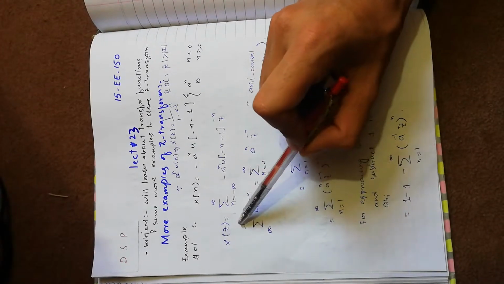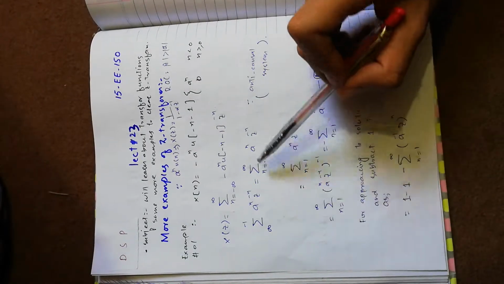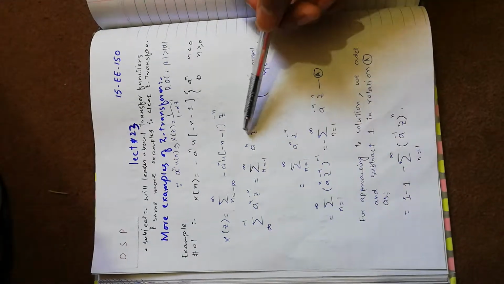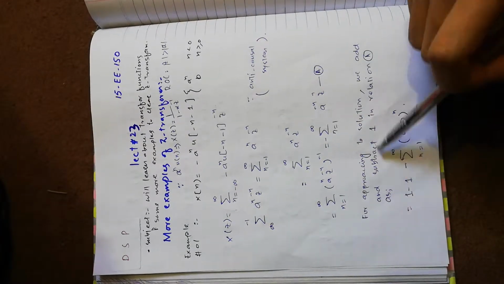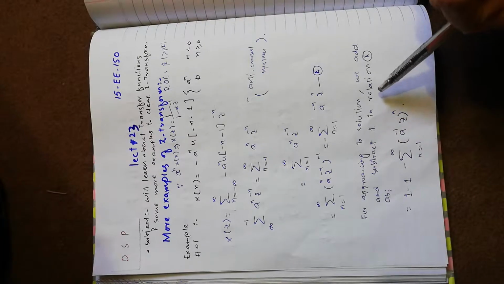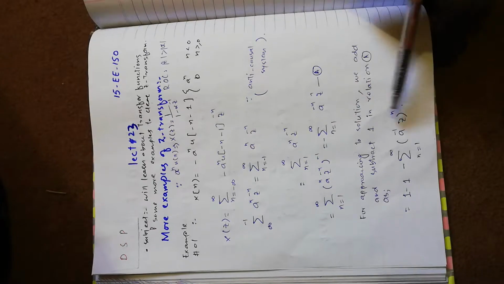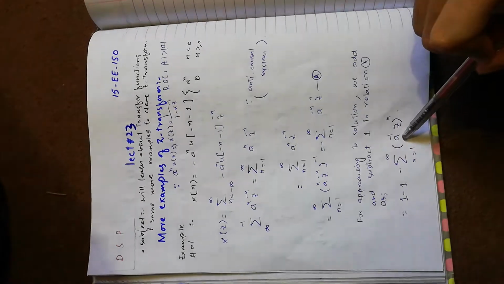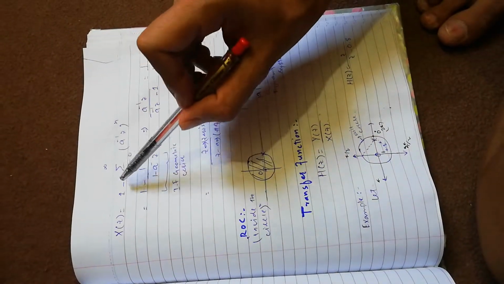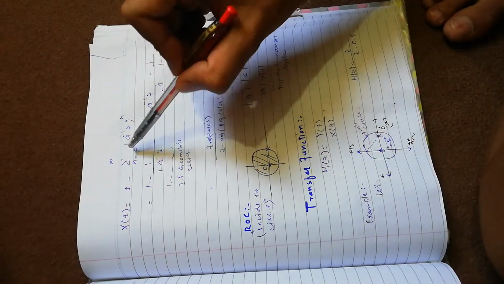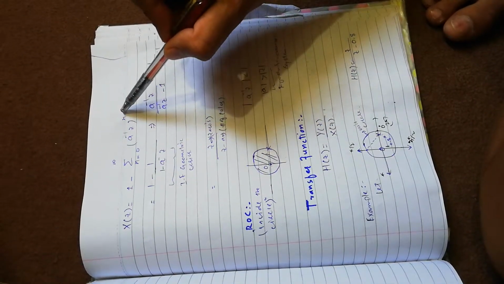First of all, we write the formula of the Z transform, which is written here. And since this is an anti-causal system, we can expand this formula in such a way. For the solution, we add and subtract 1 in relation A, basically 1 minus 1, and by solving this we come to x of z is equal to 1 minus the summation of n from 0 to infinity of a of minus 1 z to the power n.